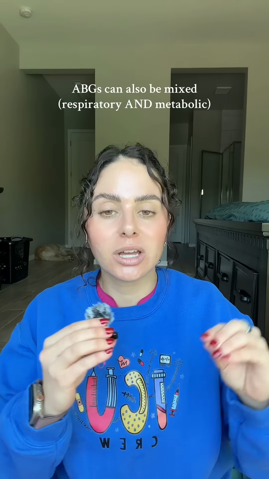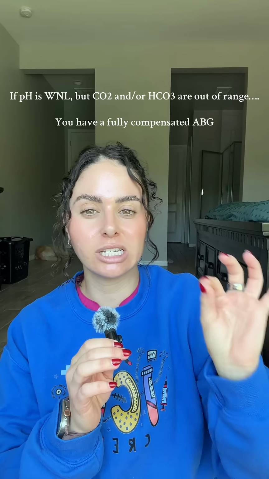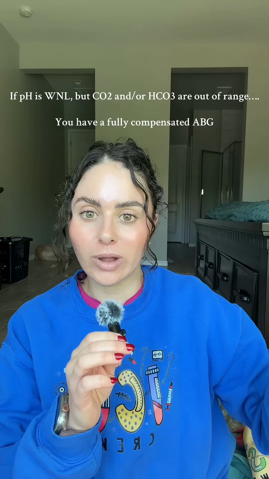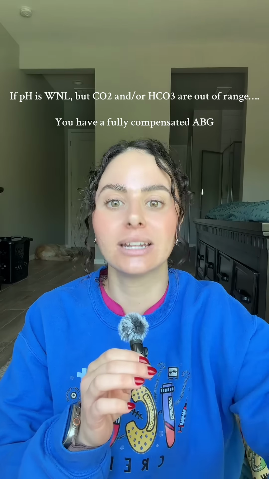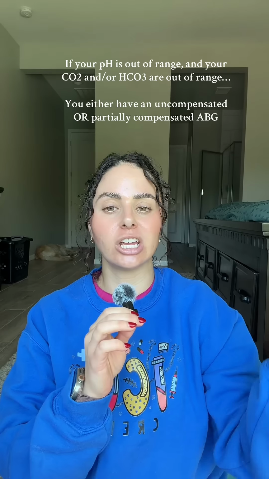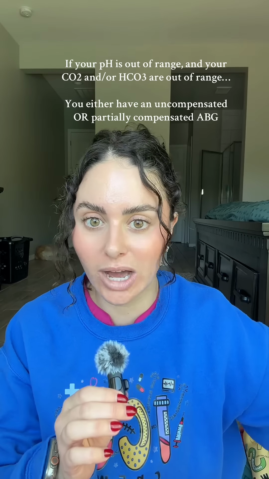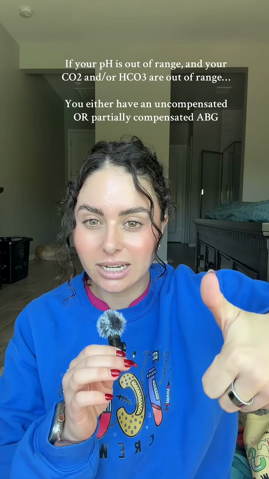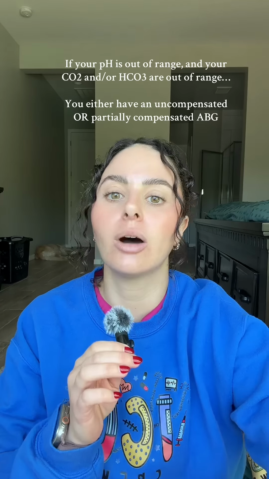And then for metabolic equal, if you see you have a high pH and a high bicarb, this is potentially a metabolic issue. ABGs can also be mixed, so it also can be both. You may also have a CO2 issue and a metabolic issue. If your pH is within normal range, but your CO2 and or bicarb are out of range, you have a compensated ABG. If your pH is out of range and your CO2 and or bicarb are also out of range, then you either have an uncompensated ABG or a partially compensated ABG.